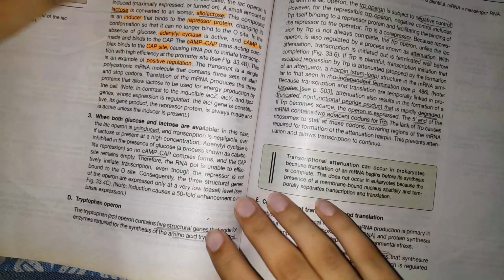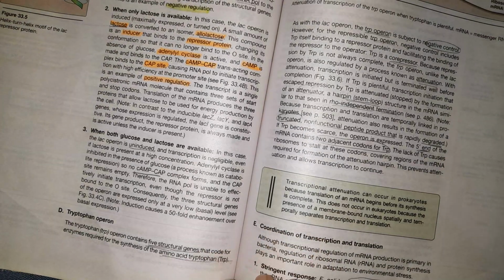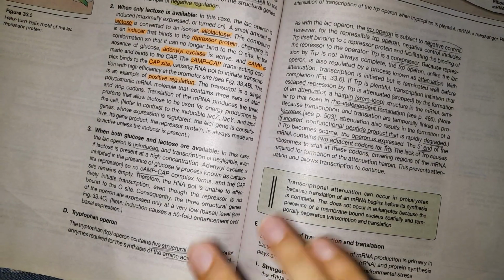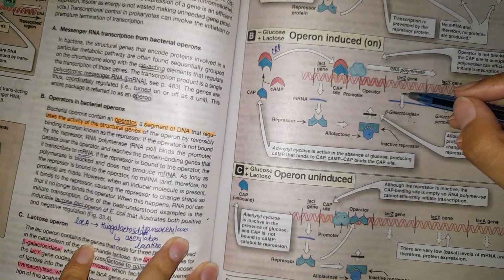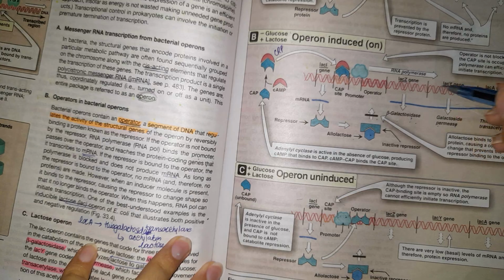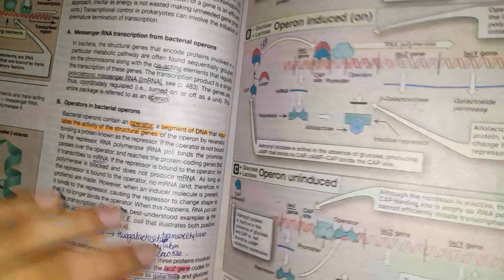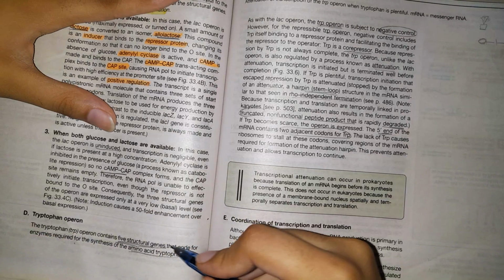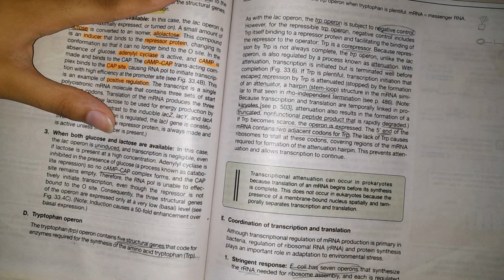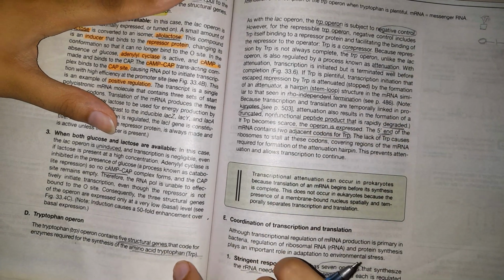Now we come to the tryptophan operon. What is the tryptophan operon? It has 5 structural genes. If you watched my previous video, I showed you that there were 3 structural genes in the lac operon region. These were Z, Y, and A. Similarly, the tryptophan operon has 5 structural genes that code for the enzymes of the synthesis of the amino acid tryptophan.